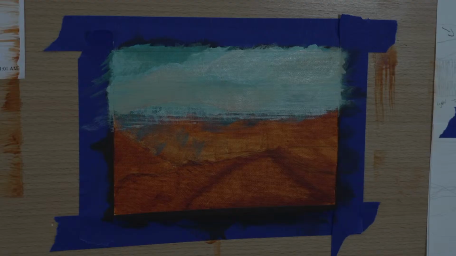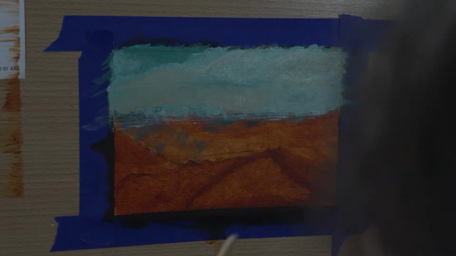Back in. Now this time what I'm going to do is grab some a little more bluish white. Really mix this quite heavily.